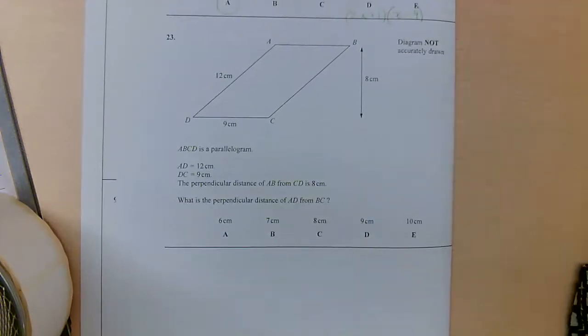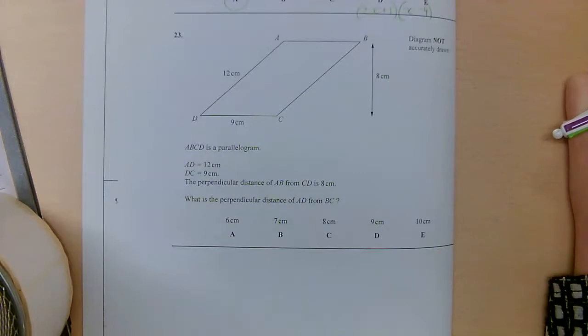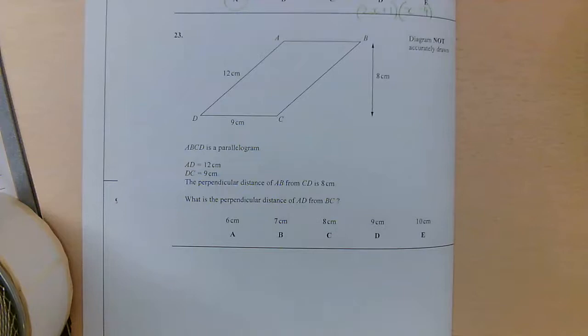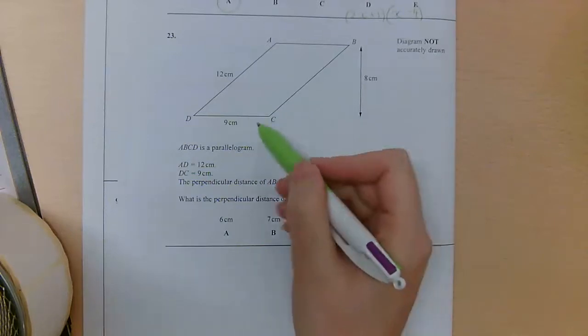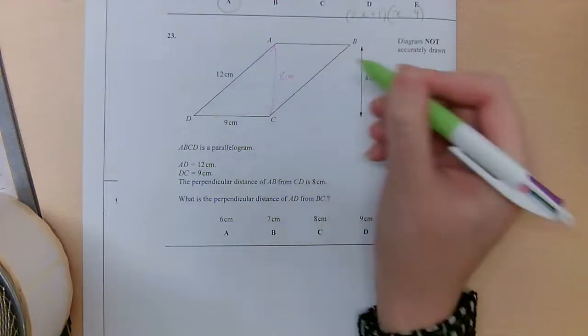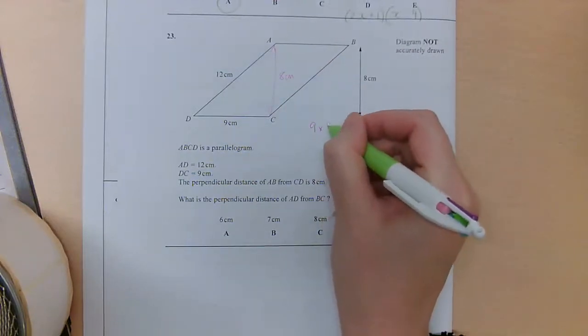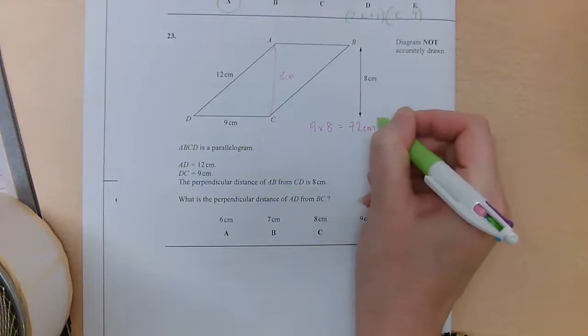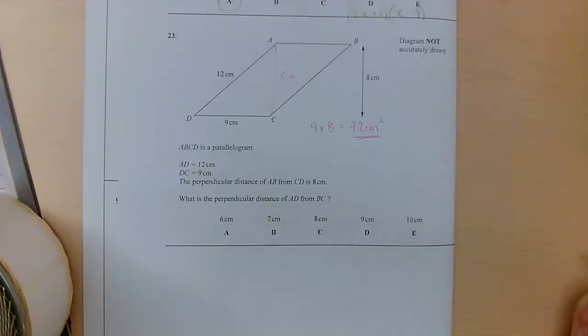Question 23. Okay, so for question 23, we need to think about the areas of parallelograms. That will really help us. For the area of a parallelogram, it's exactly the same as the area of a rectangle, but we need to have those perpendicular lengths to multiply together. So on this one here, I have the base is 9, its perpendicular height is 8 centimeters. So if I times those together, 9 times 8 is 72 centimeters squared. That is the area of my parallelogram.